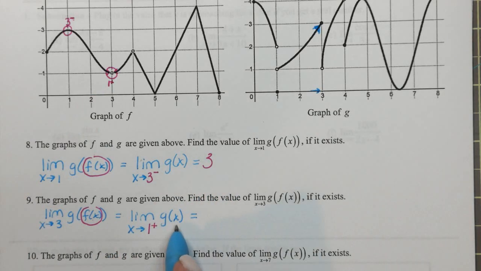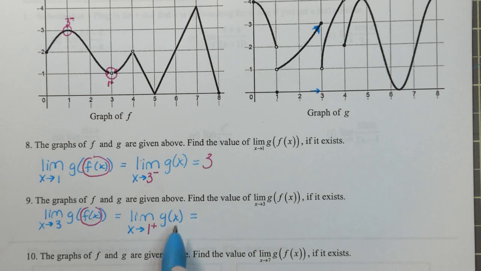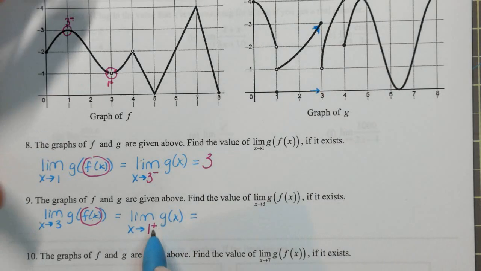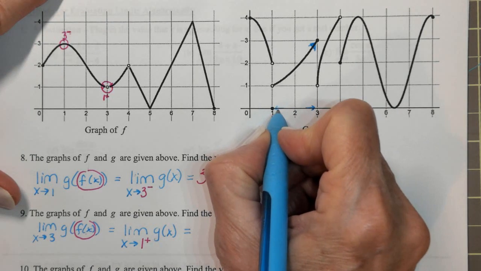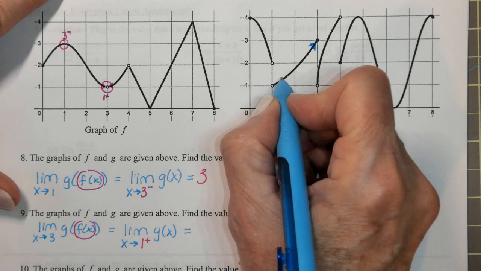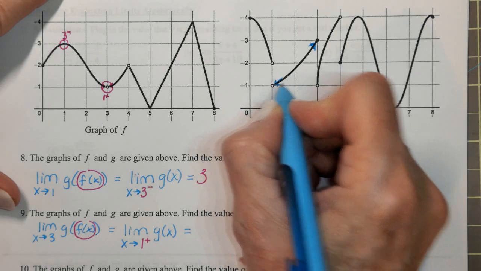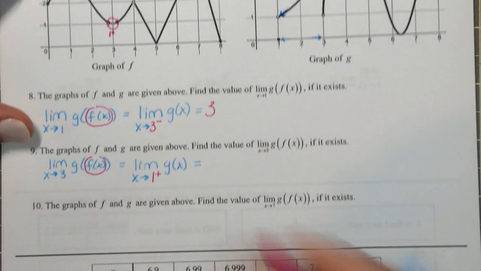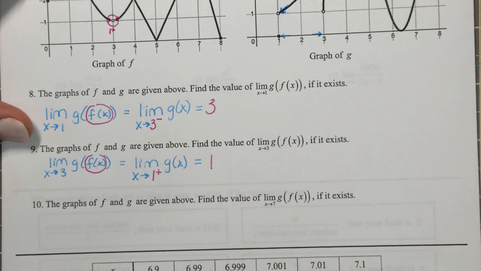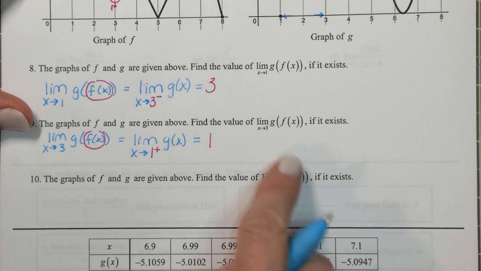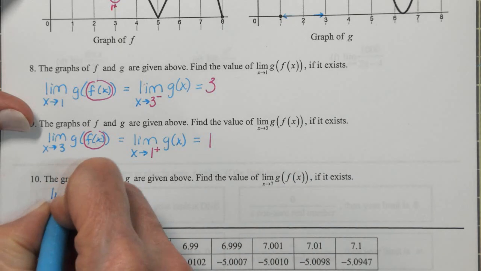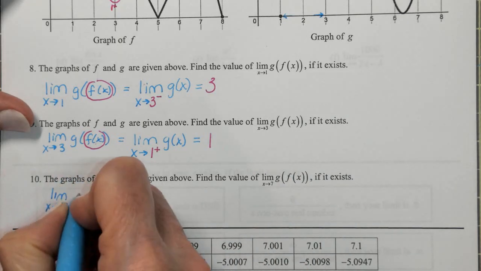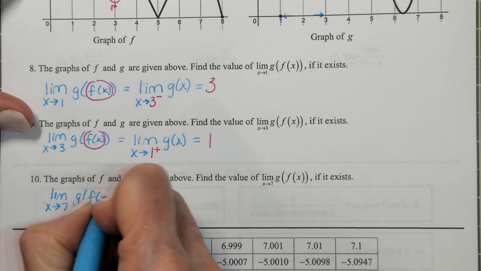So now I go to g of x, find out what is g approaching as x approaches 1 from the right. 1 from the right, 1 from the right, g is also approaching 1. Okay, let's do one more with the table. X is approaching 7. G of f of x.